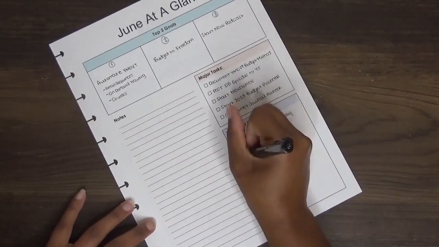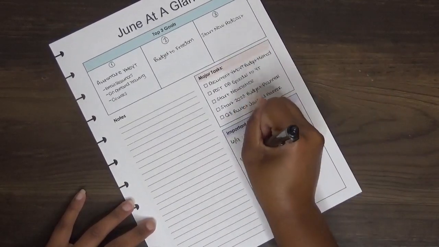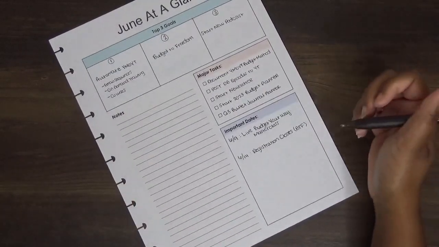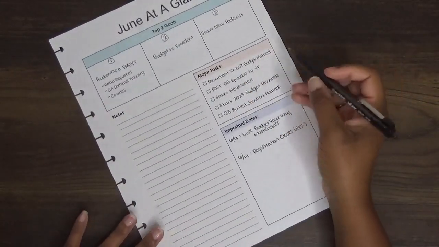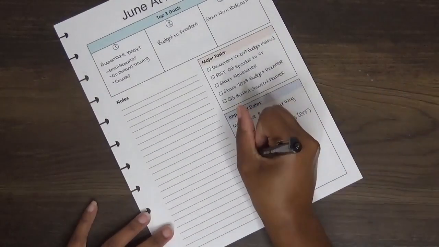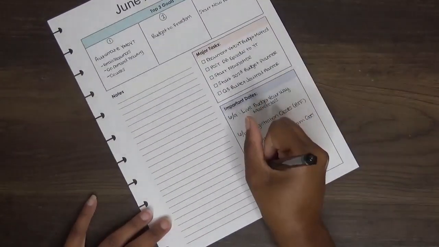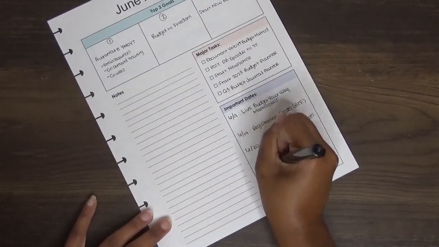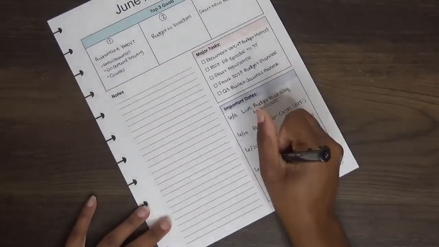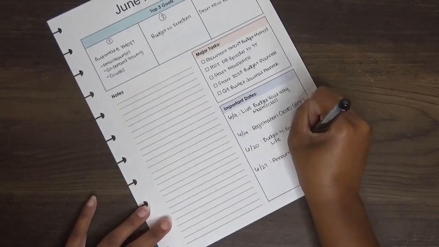And then on the 14th, this is when registration closes for Budget to Freedom, the live workshop series that I'm going to be doing. And then on the 20th, that is when Budget to Freedom goes live. And then finally on the 27th, I want to announce the 2023 budget planner release date.